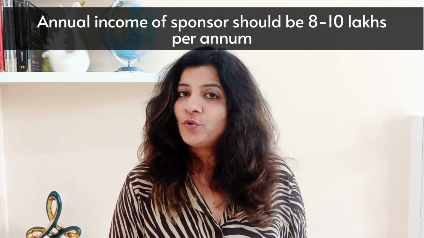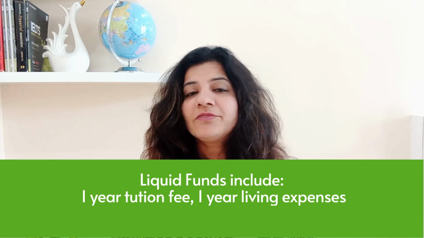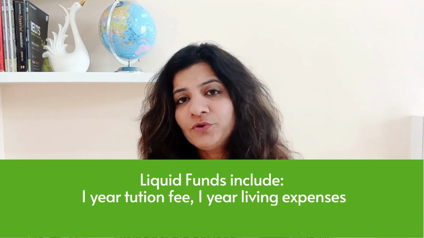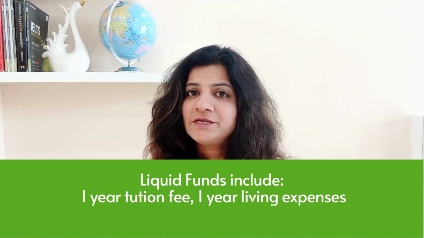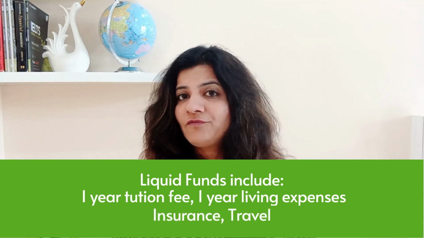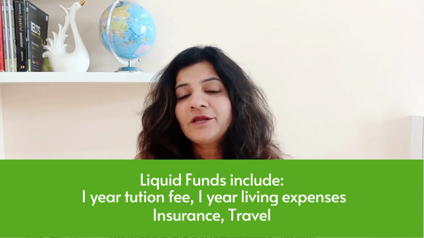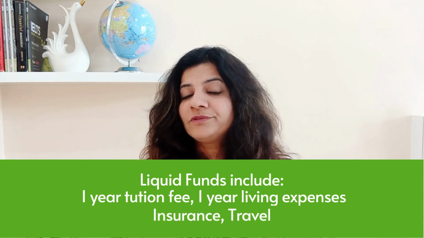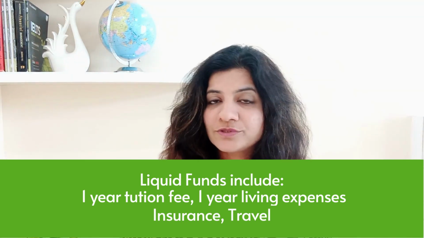And if you are showing the availability of liquid funds, then that has to include 1 year tuition fees and 1 year living expenses. It will also take care of your insurance and travel that you will have to show. So that much funds should be there in your account.